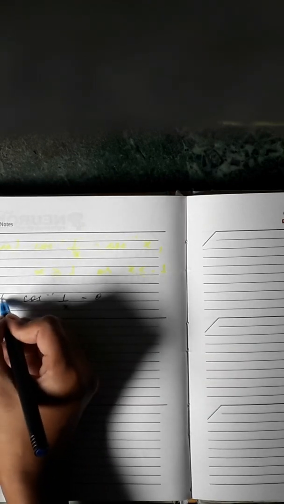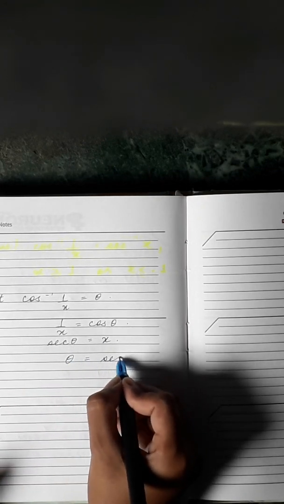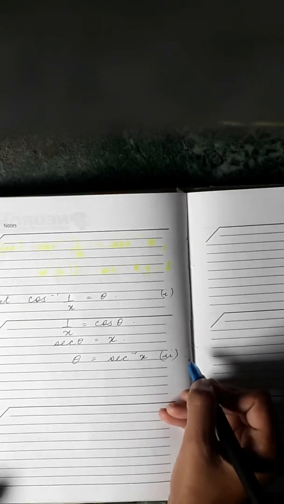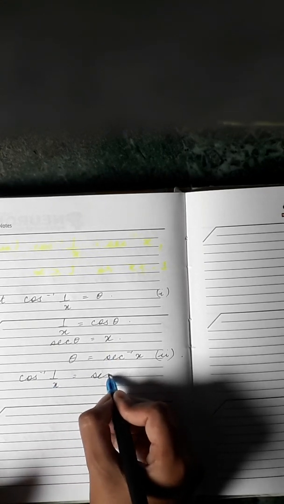Cos inverse 1 upon x is equal to theta. So 1 upon x is equal to cos theta. So sec theta is the reciprocal of cos theta, so it will be x. So theta will be ultimately sec inverse x. Again compare the first and the second steps. It's cos inverse 1 upon x equal to theta, and theta is equal to sec inverse x. So again you have very quickly come to the result. We have proved it.